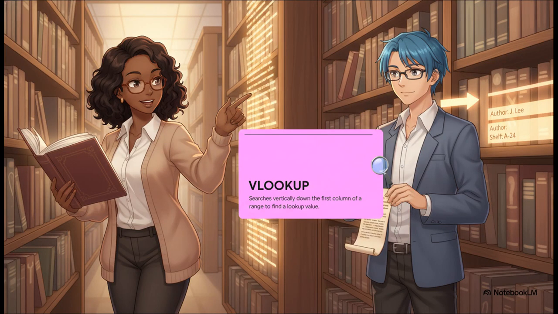Well, think of it like a really efficient librarian. You go to the librarian and give them a book title. That's your search value. The librarian then scans the first column of their catalog, looking for that exact title. Once they find it, they look across the row to grab the info you asked for, like the author or the shelf number, and bring it right back to you.